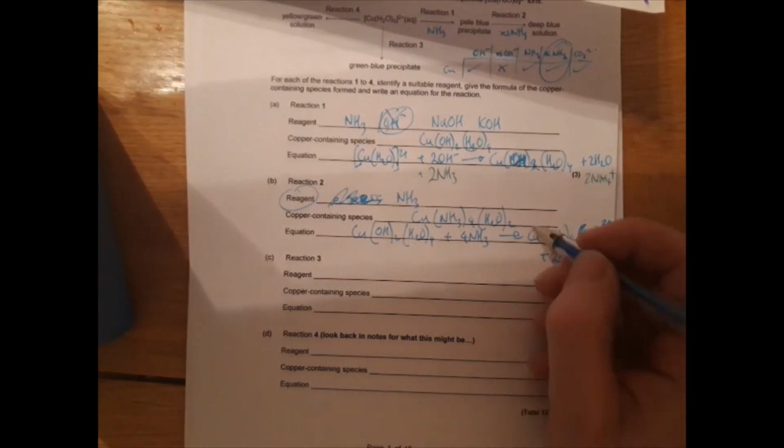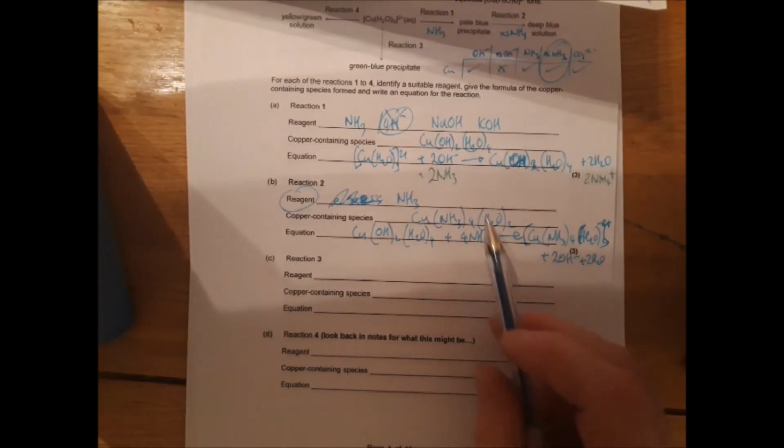Saying that, I just need to check I haven't made a mistake, and I have. 2 plus. Does it want state symbols? So just going back and checking, I'm just neatening it up, alright? Just neatening it up.